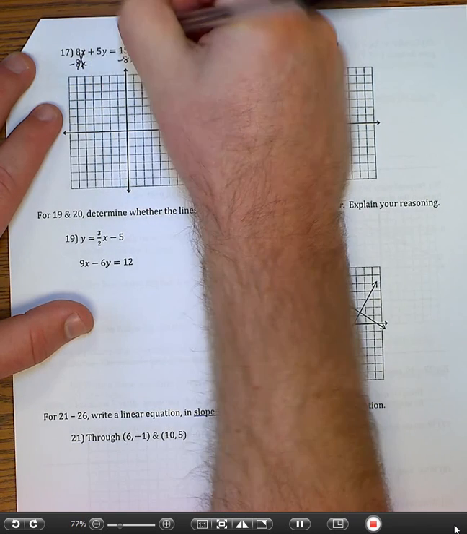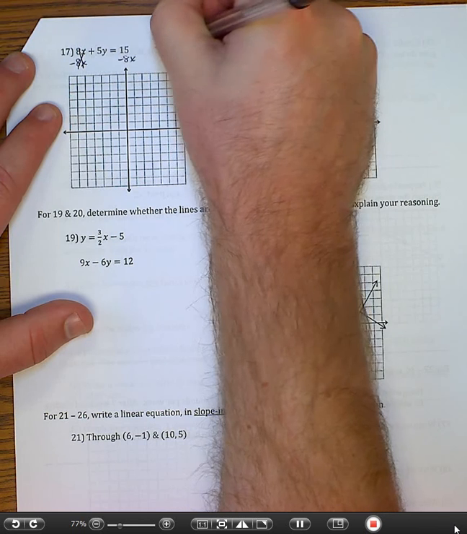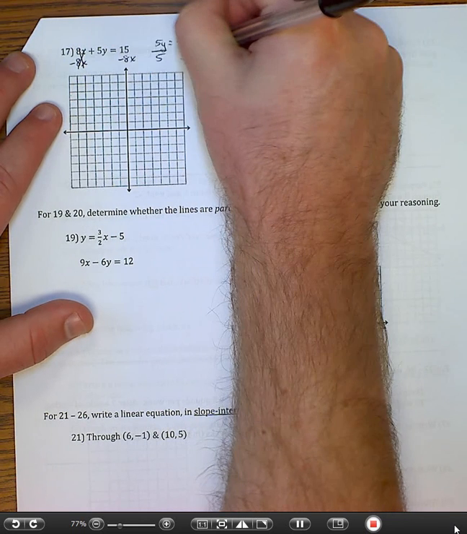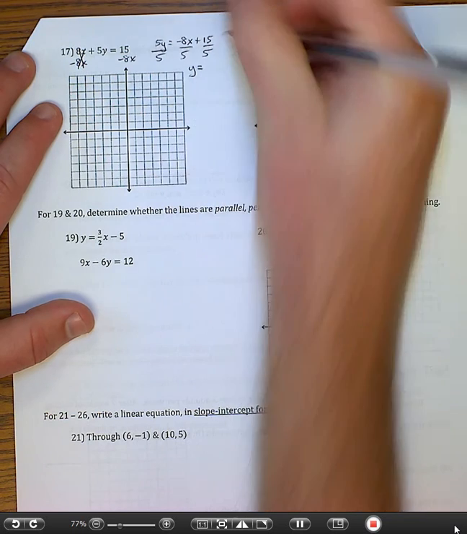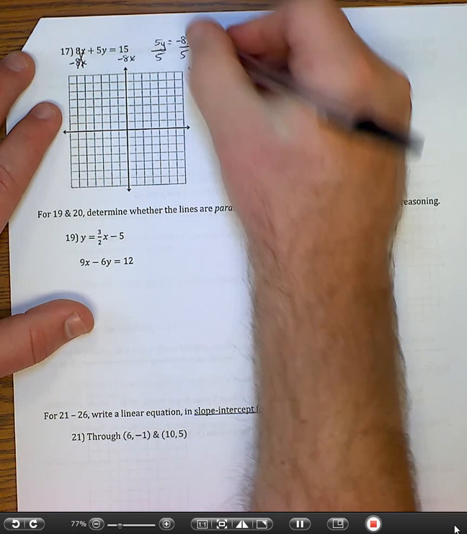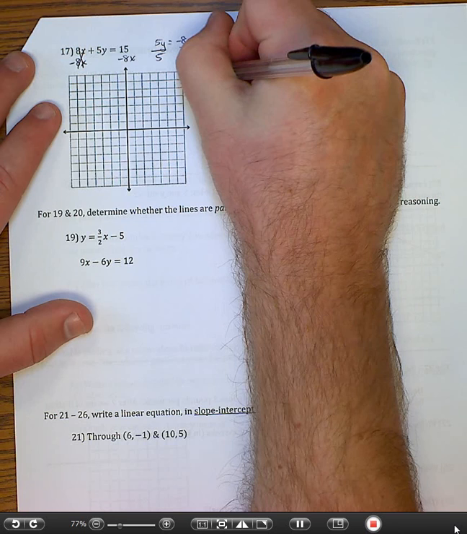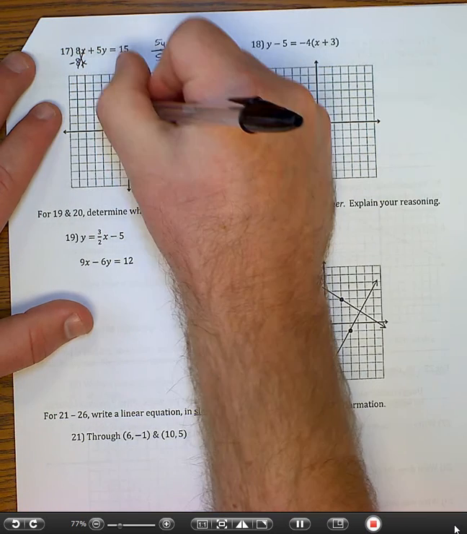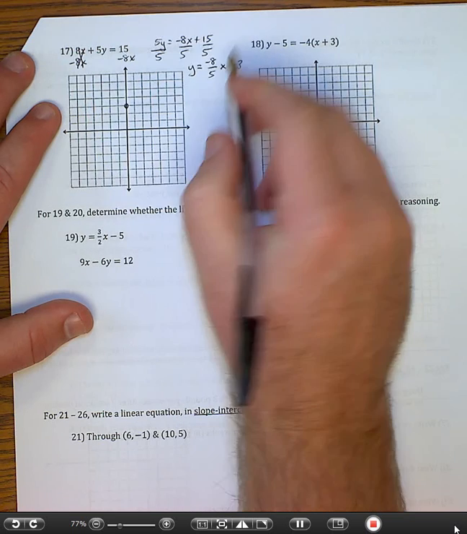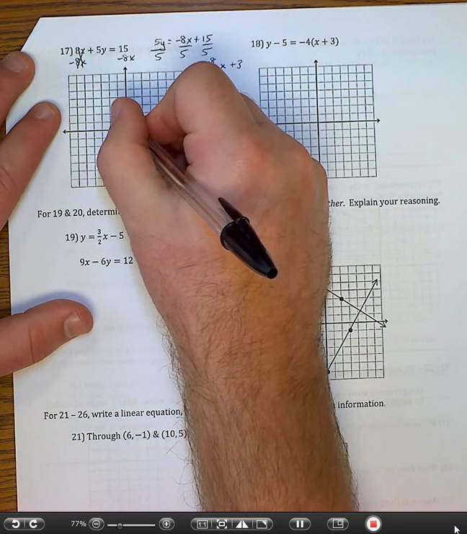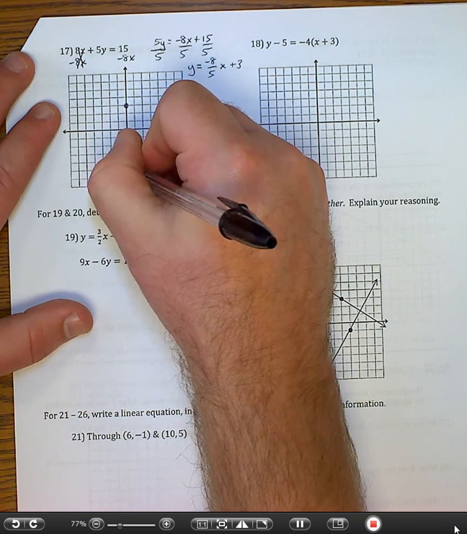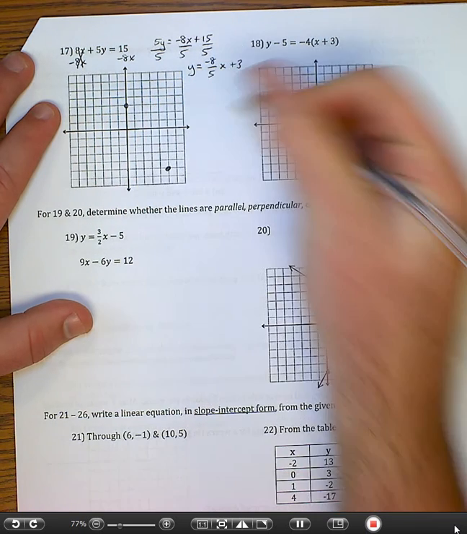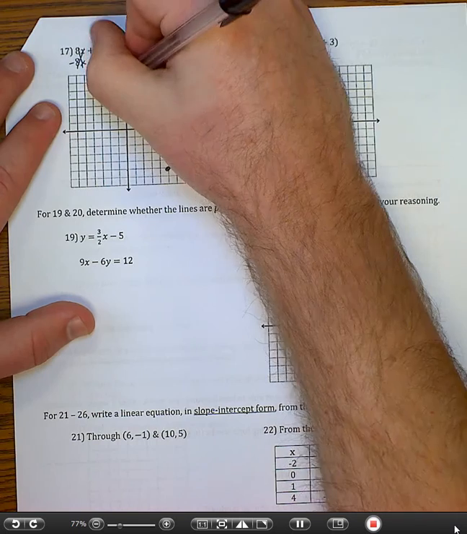So I get 5y equals negative 8x plus 15. Divide everything by 5. Negative 8 divided by 5, I can't reduce that, so I'm just going to leave it as negative 8 over 5x. 15 divided by 5 is 3. So I'm going to go up to 3, and then I'm going to go down 8, right 5. 2, 3, 4, 5, 6, 7, 8. 1, 2, 3, 4, 5. 2 points. There's my line.